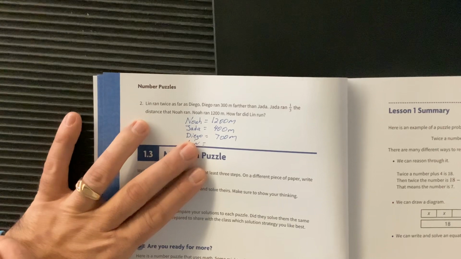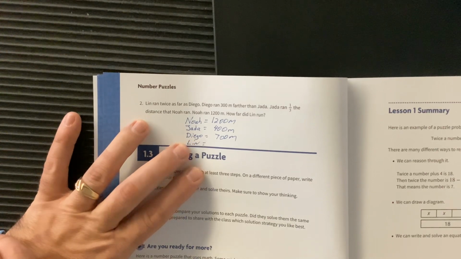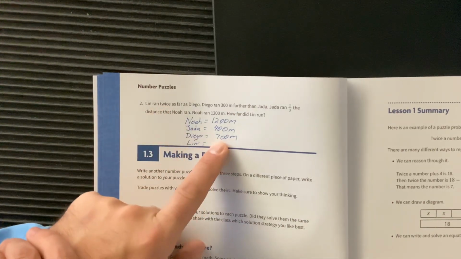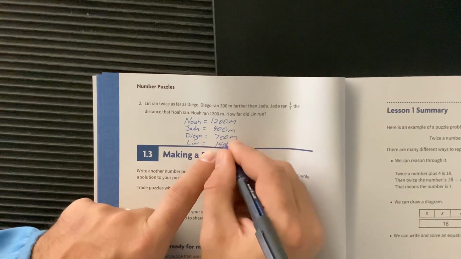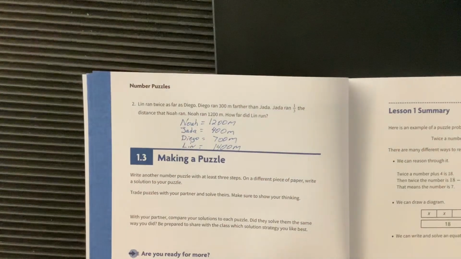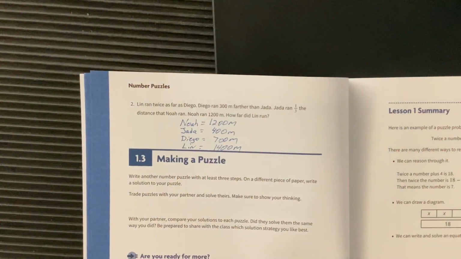Othniel. Lynn ran twice as far as Diego. There is your answer. 1,400 meters.